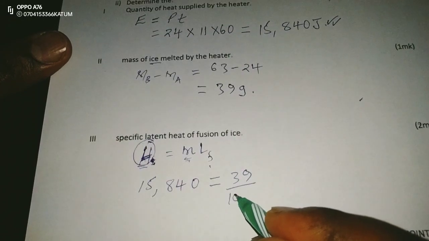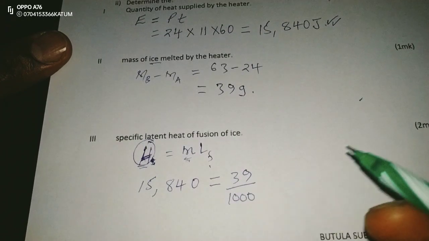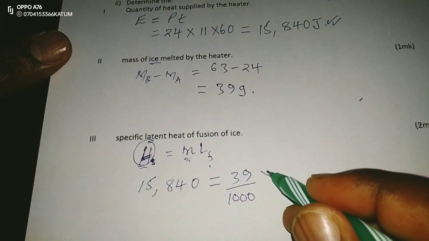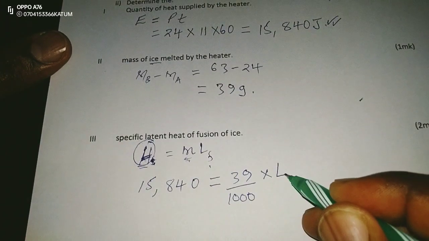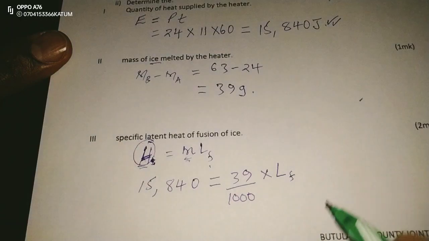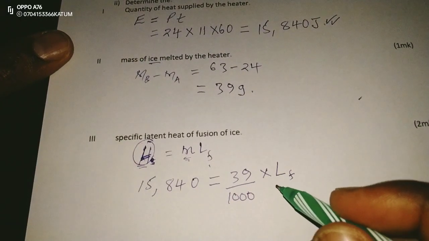We can make it SI units. Then we multiply by the latent heat of fusion.